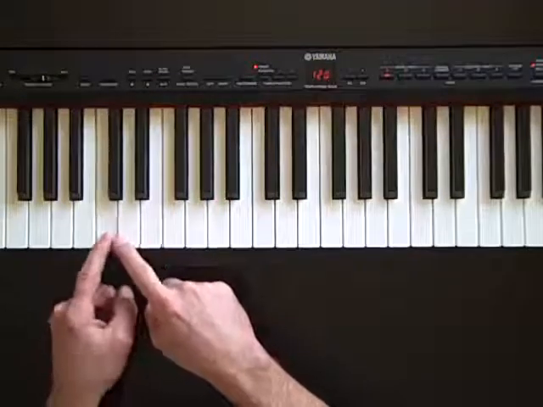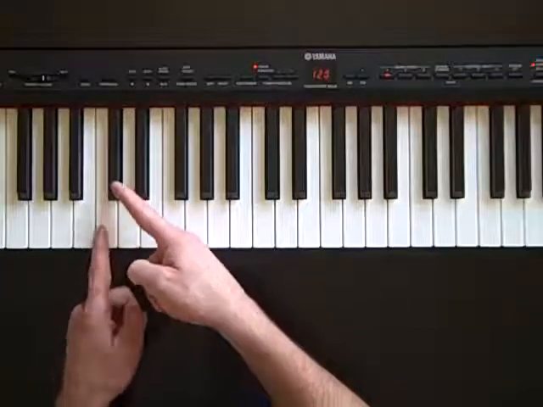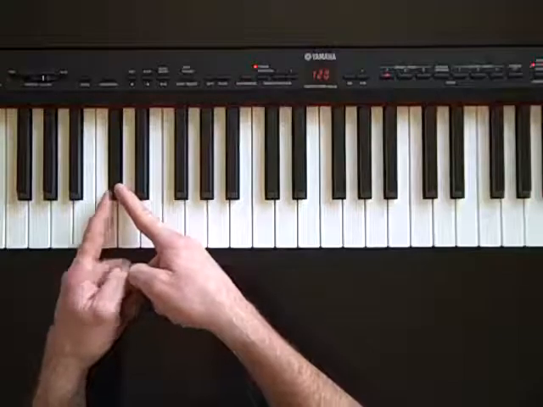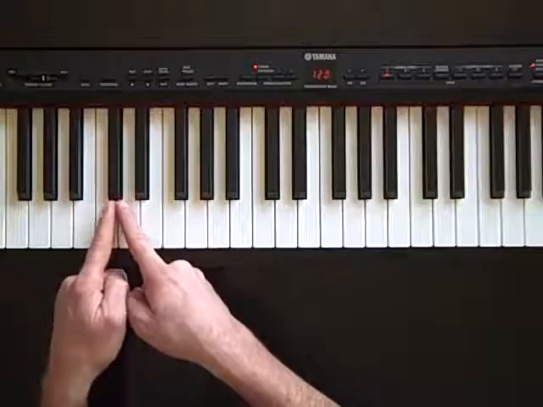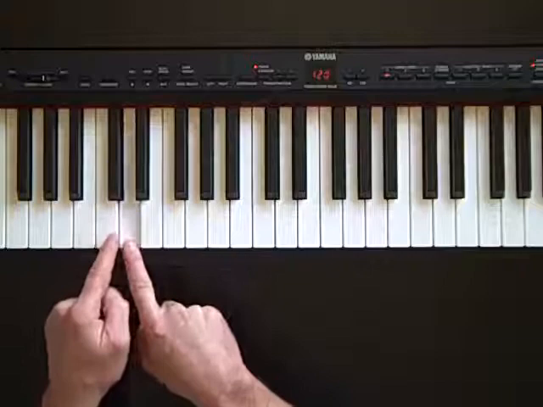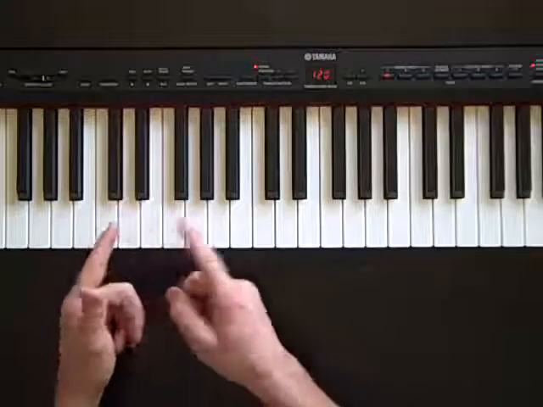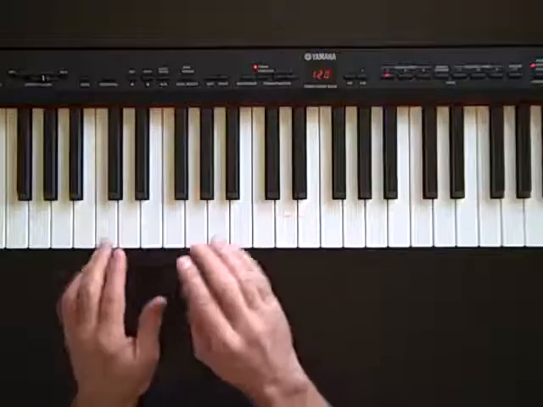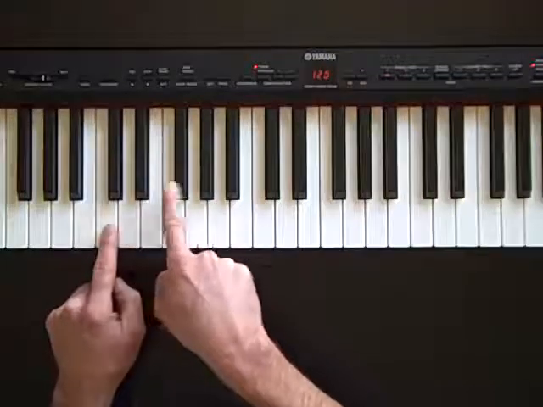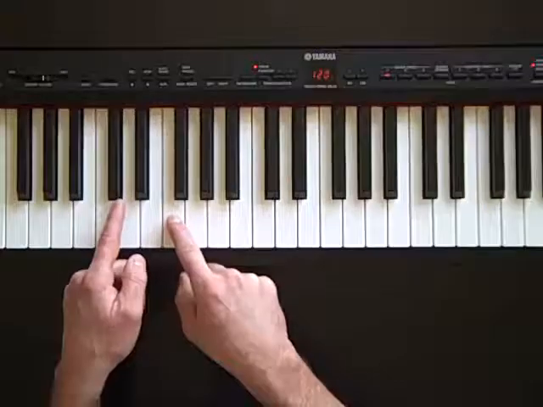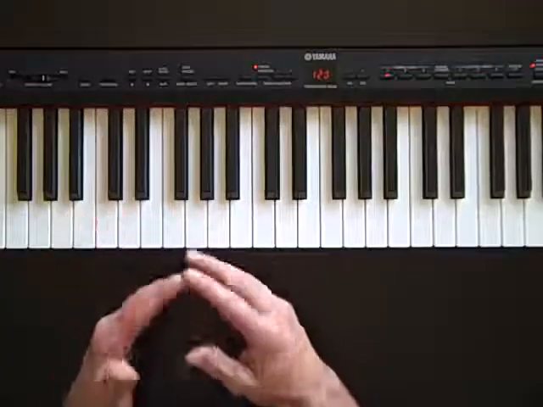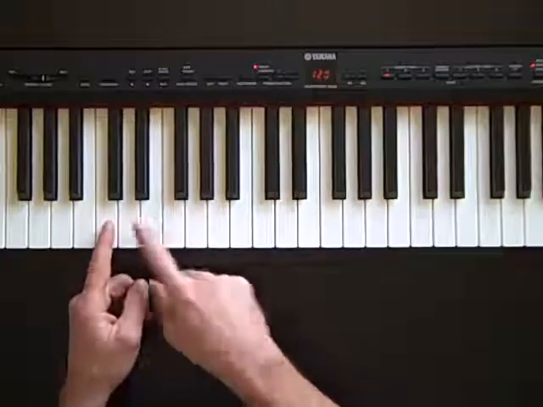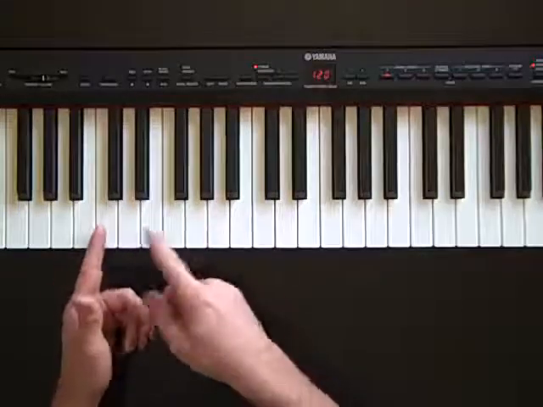So we have a C, and then we're going to go up a half step, and that's going to be your C sharp or your D flat. And the reason it could be either one is because depending on the key that you're playing in, it changes. And don't worry about that right now. Just understand that these black keys, depending on what you're playing in, could be a sharp or a flat. But don't get concerned about it, okay? I'm just going to use this to go over these keys just to show you what they are.